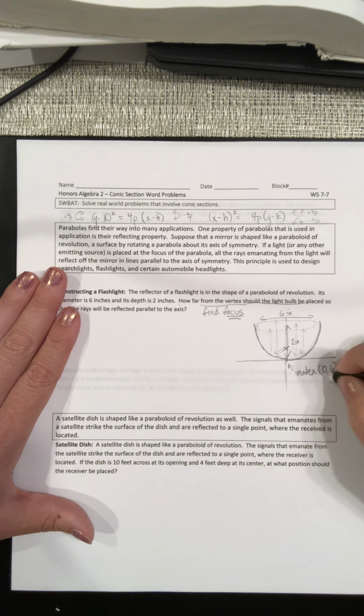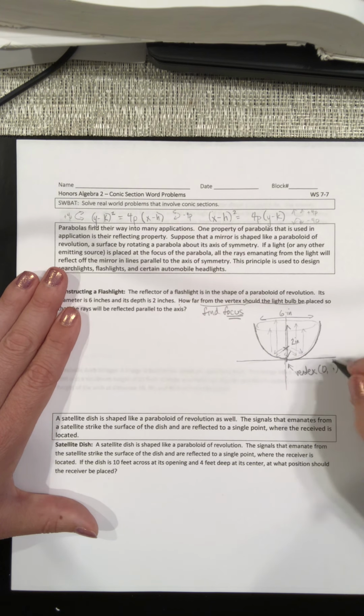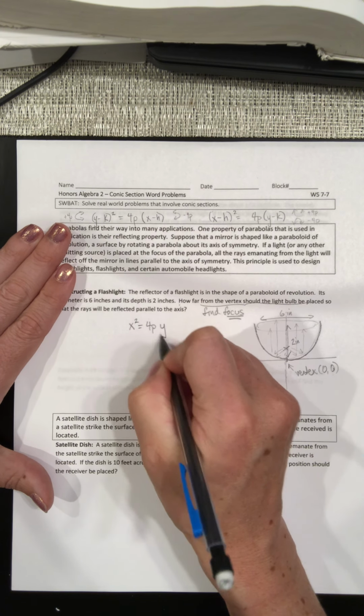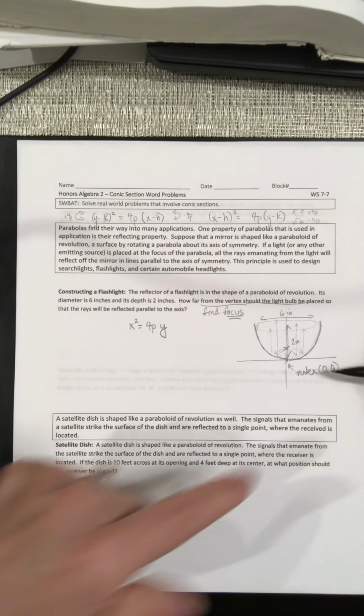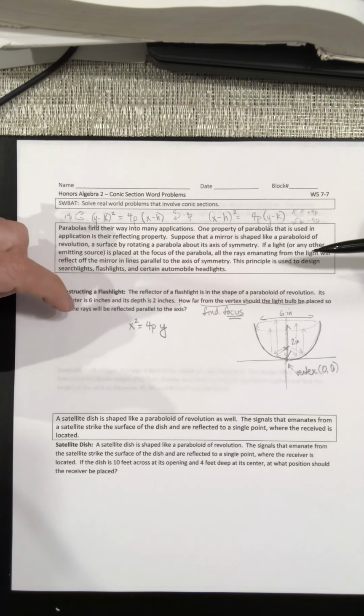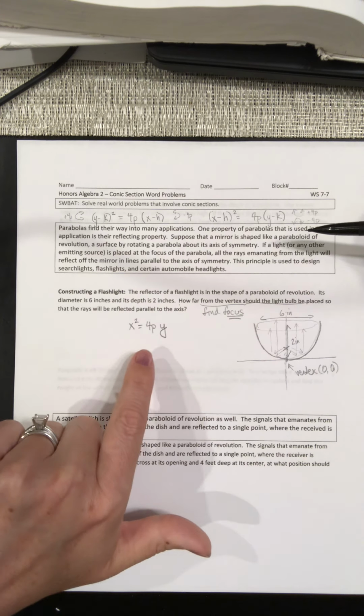So if it's at 0, 0 and the parabola is facing up, this is going to be x squared equals 4py, because there's no h and k, so you're not adding or subtracting any values to x and y. And then we just have to find 4p.